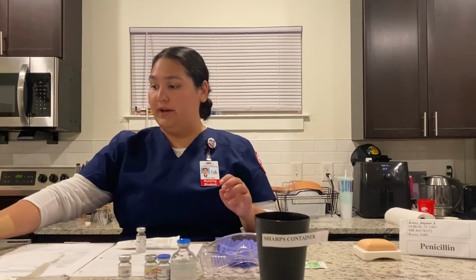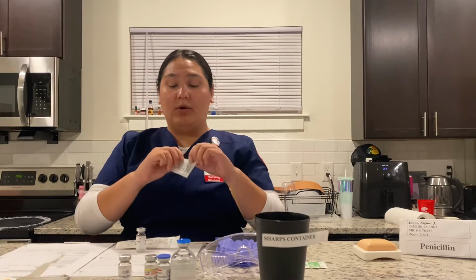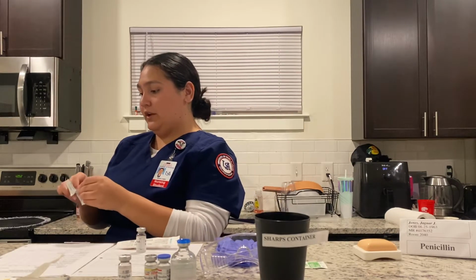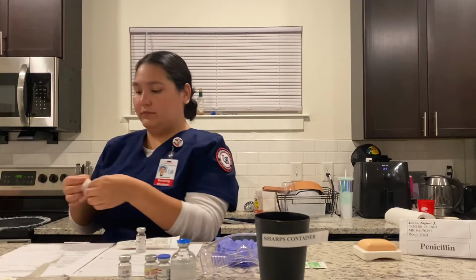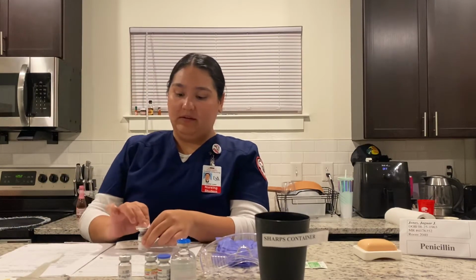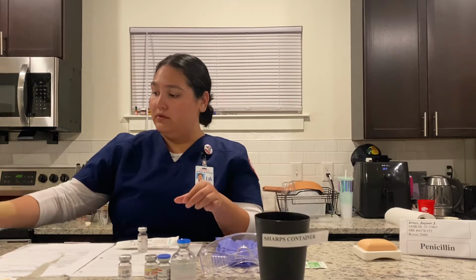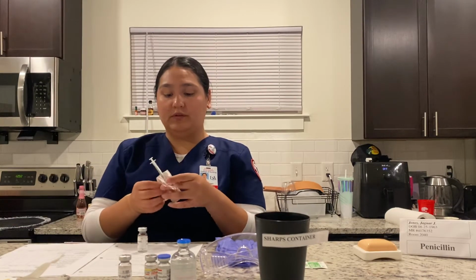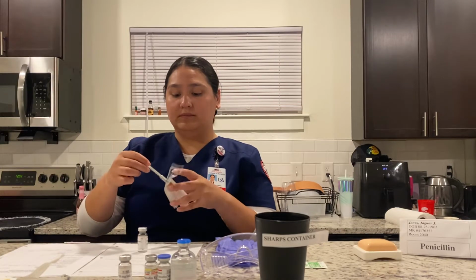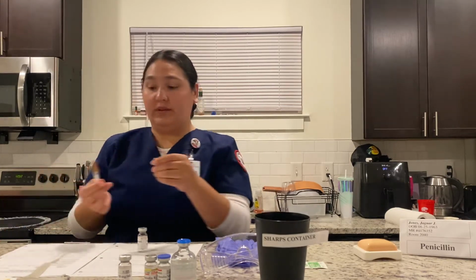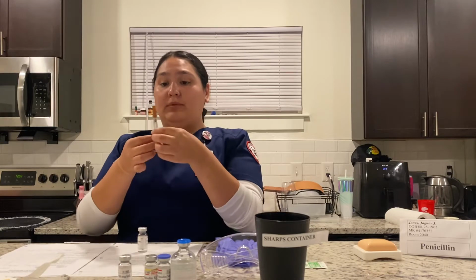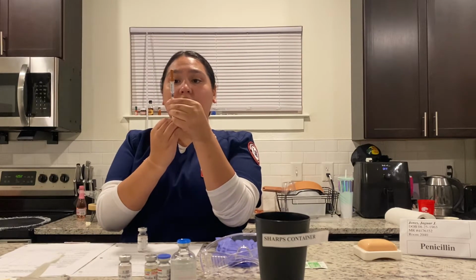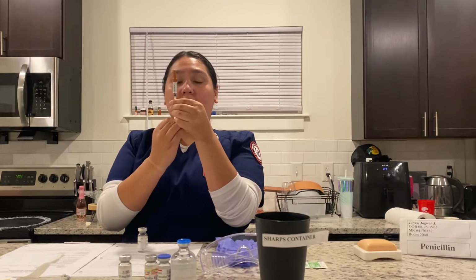So I'm going to start by getting an alcohol prep pad, opening it up, and cleaning the vial. I will grab my syringe, put it in the trash, and I will draw back to 0.5 milliliters of air in the syringe.